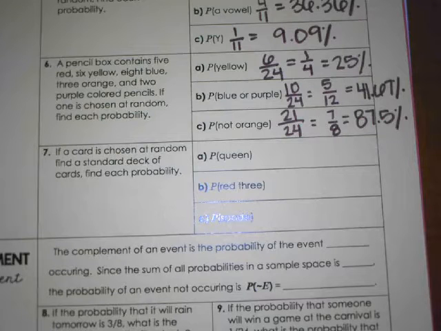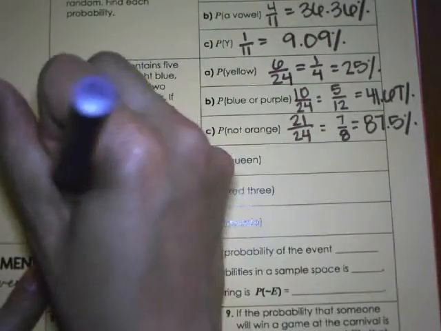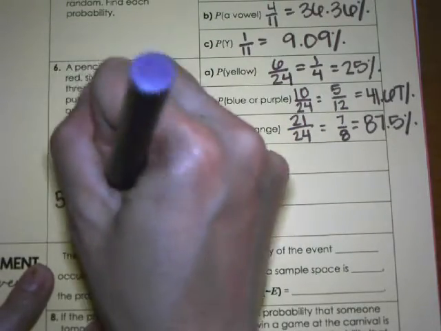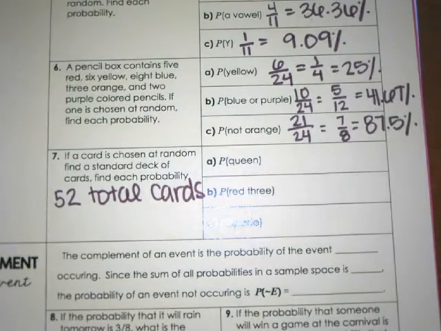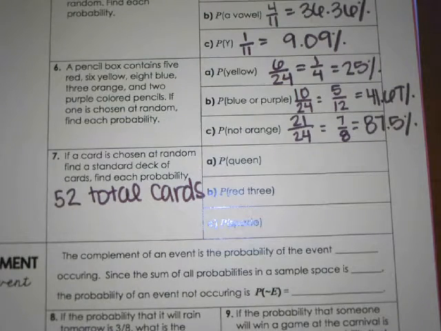Now, I'm going to help you, so it'll make it a little bit easier. So I want to know the probability of getting a queen. First of all, someone tell me how many cards are in a deck of cards. How many, you guys? 52. So write down there, 52 total cards. Every standard deck of cards has 52 total cards.